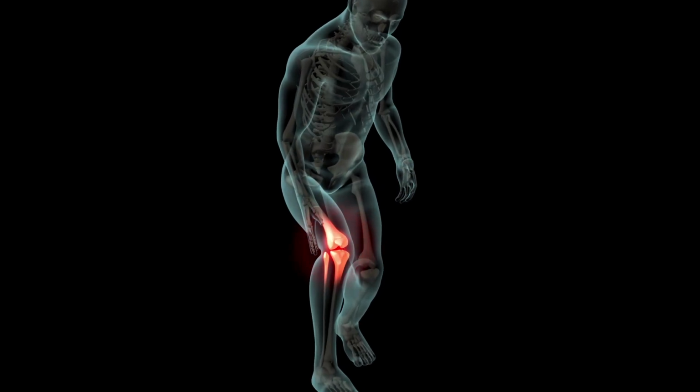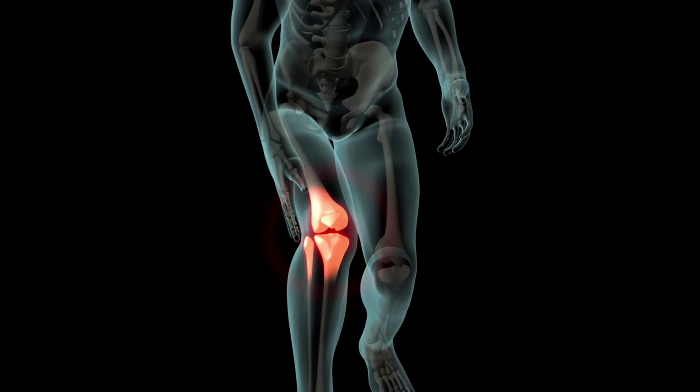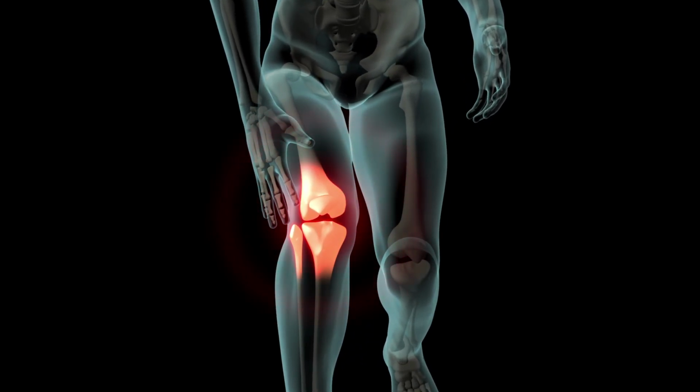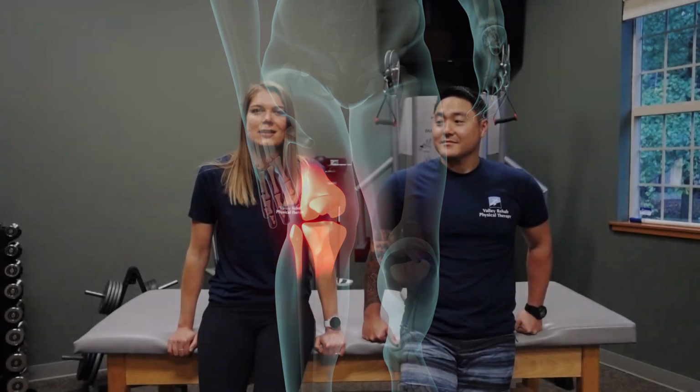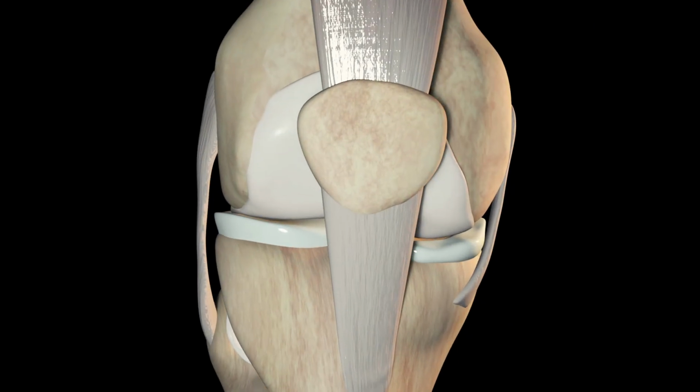So patellofemoral pain is a common overuse injury. We oftentimes see it in runners or in athletes whose sport involves a lot of running. It's oftentimes associated with an increase in load. So thinking like, let's say you increase your mileage too quickly. That can oftentimes bring on that patellofemoral pain.